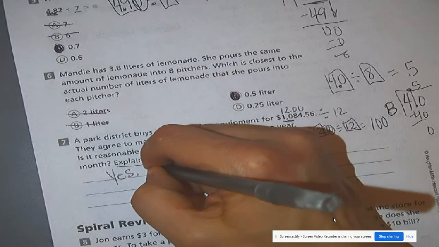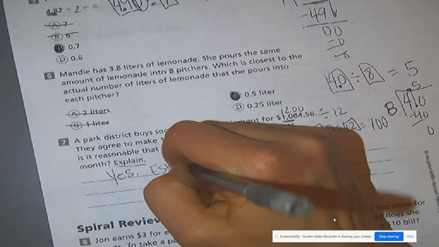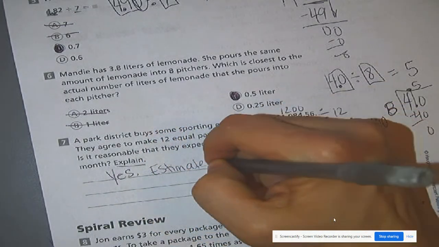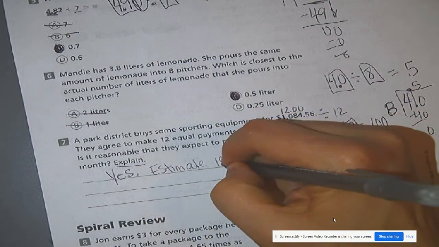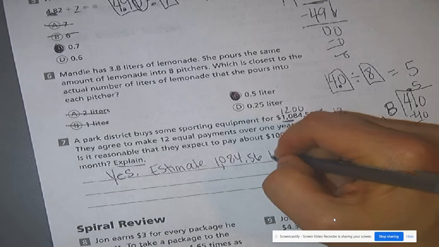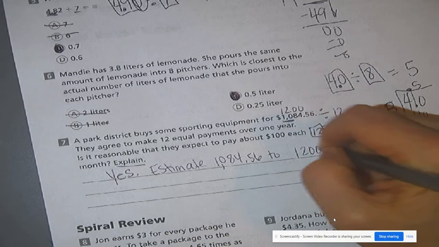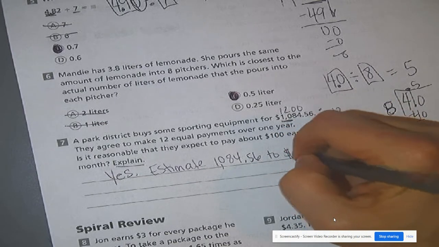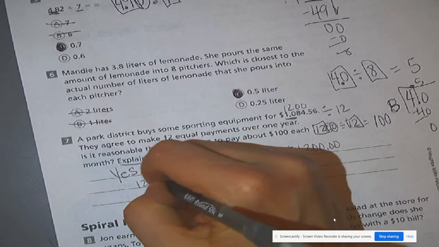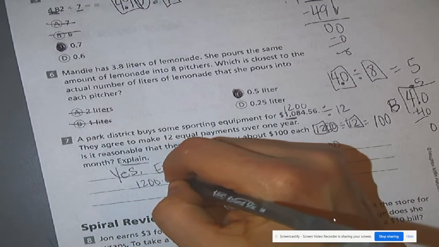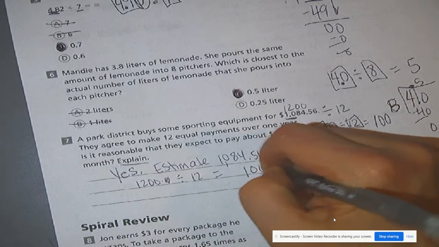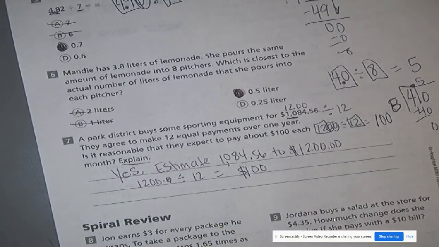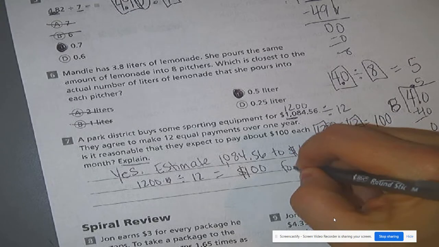So then we're going to estimate 1,084.56 to $1,200, and 1,200 divided by 12 equals $100 for each payment.